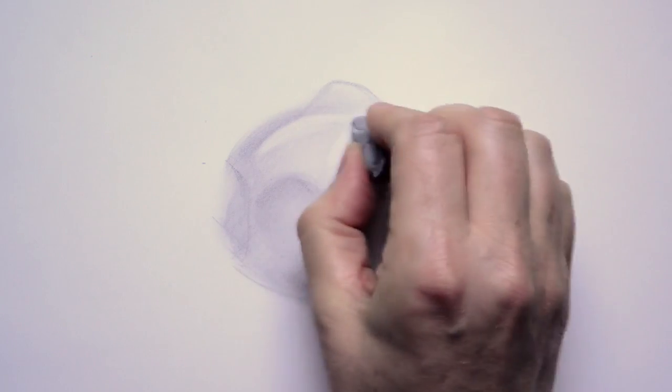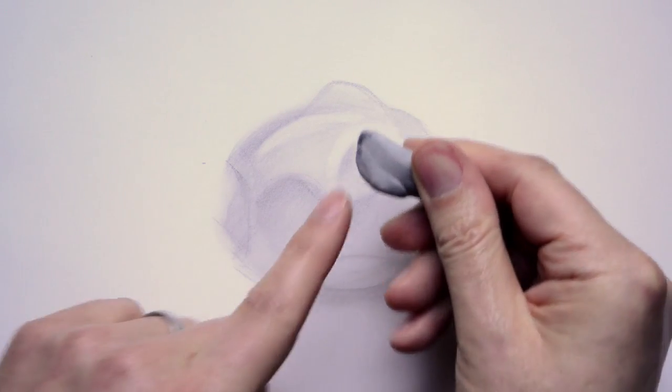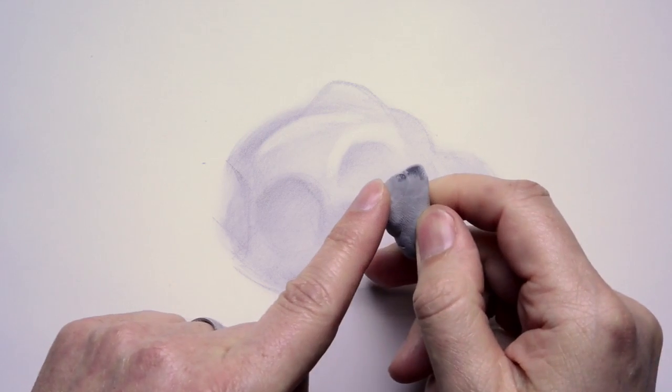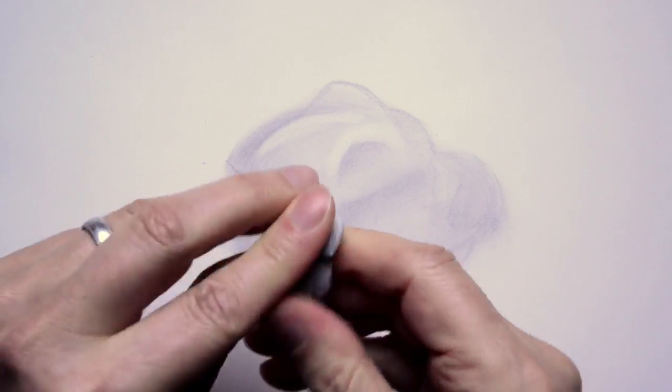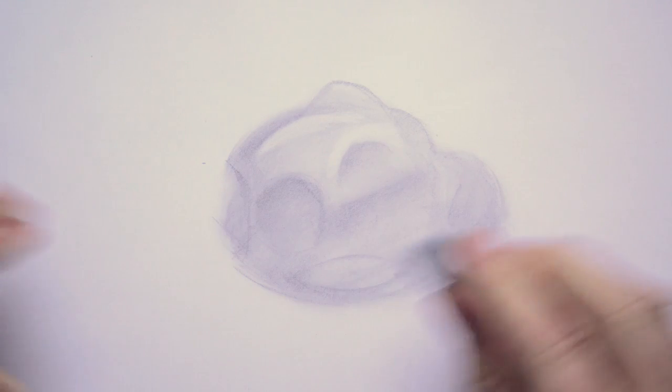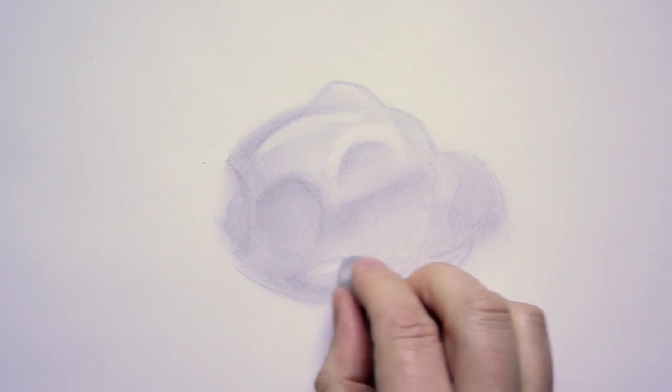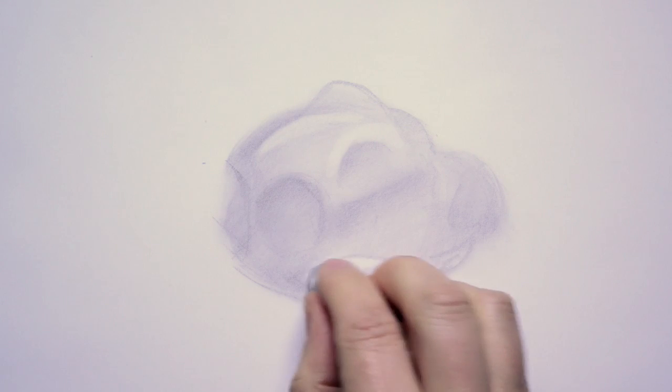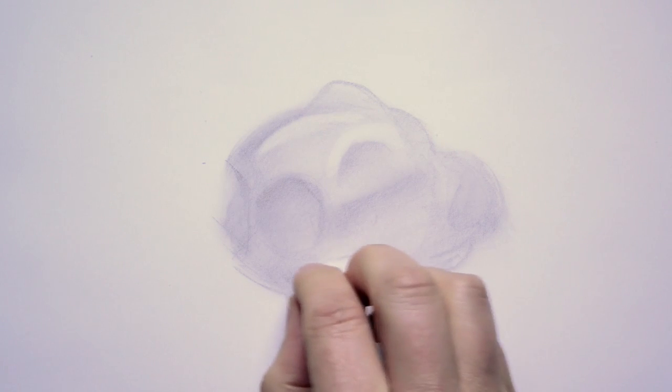And so that's a nice way to work. And then because I'm changing the value, of course my brain is starting to see other forms. Now as you load up this kneaded eraser with too much graphite, you need to fold it back in. Otherwise it's just going to start to smear as opposed to lift the pencil off of the paper. So it's more like you're pushing and lifting.